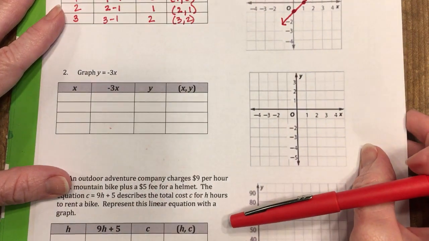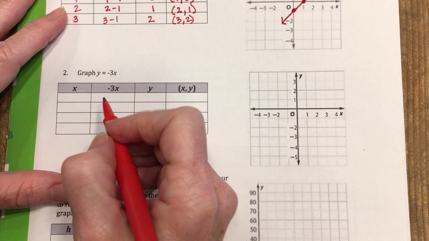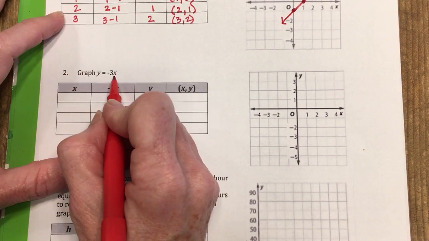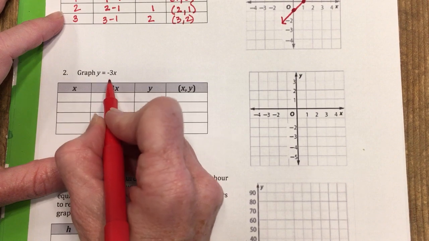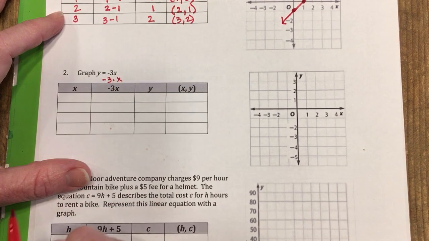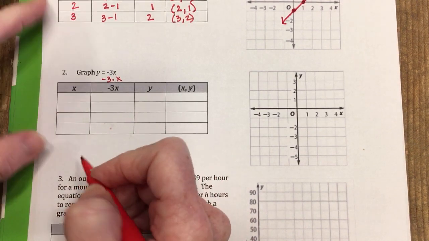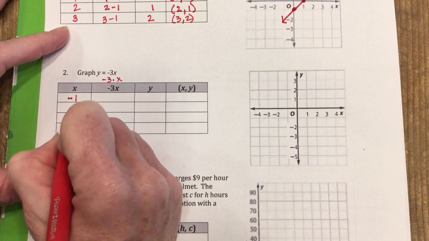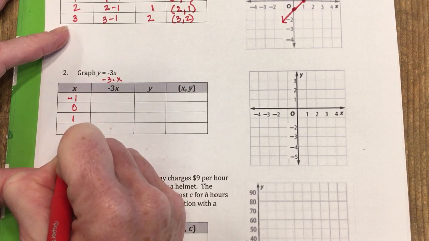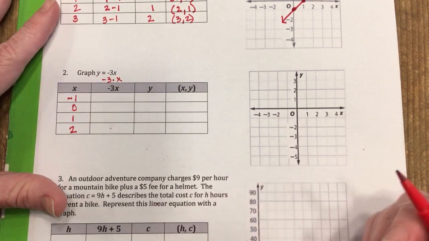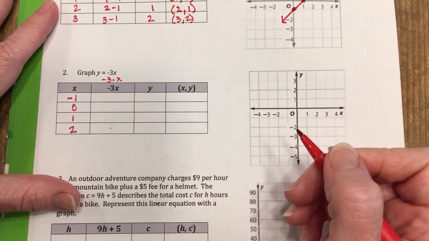All right, let's look at the next example. Graph y equals negative 3x. So we talked about this a little bit at the beginning. When you have a number next to a letter, that means multiplication. So we're going to be multiplying negative 3 times x. All right, so we need values of x. Let's just do a negative 1 just for fun. So let's try negative 1, 0, 1, and 2. You don't have to pick these points. They're all small, so they'll more likely fit on my graph.